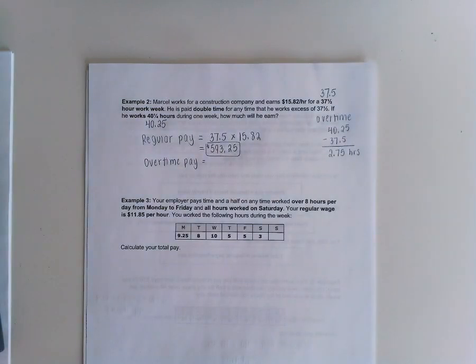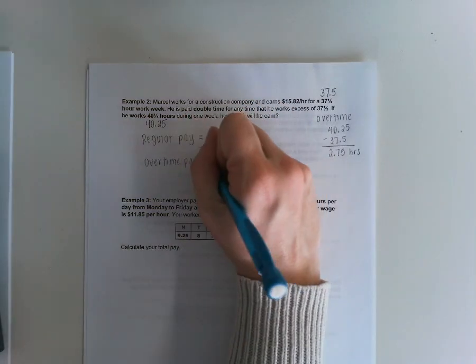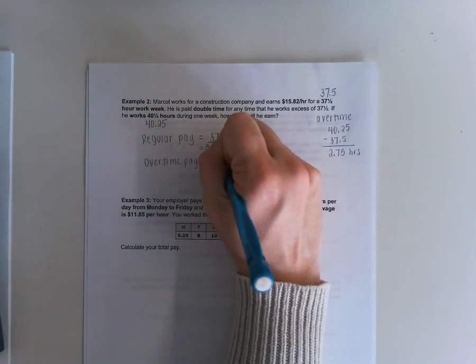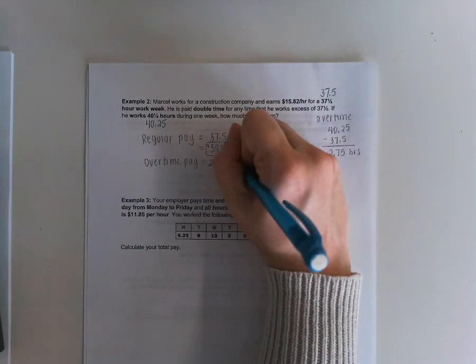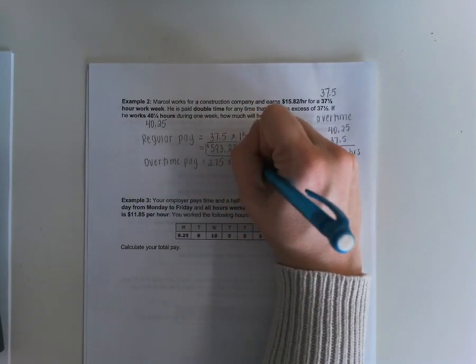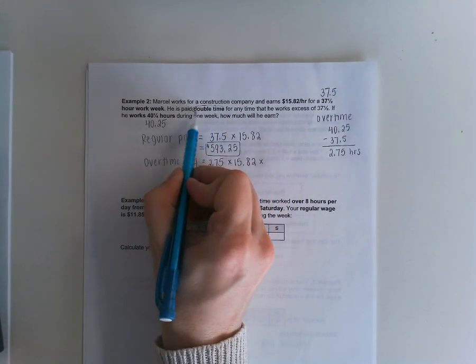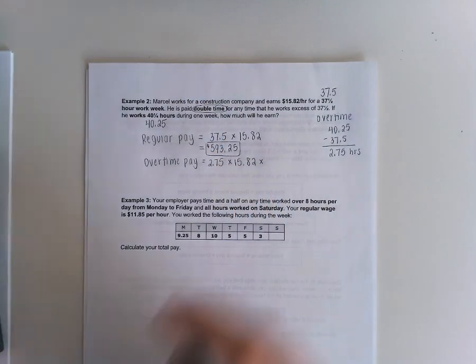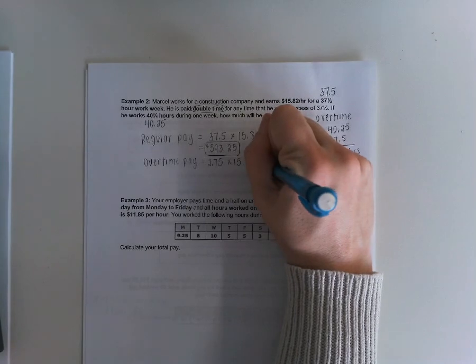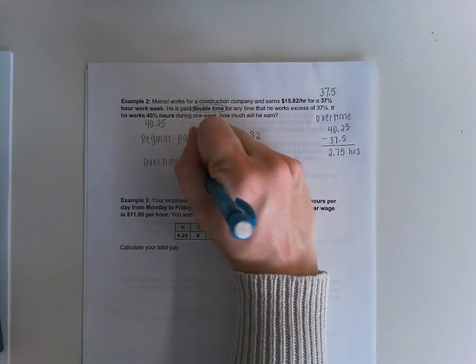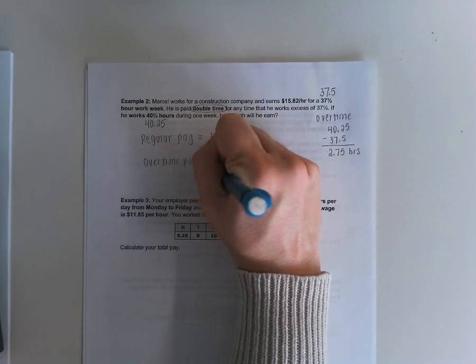So that's the number of hours of overtime. So we're going to take 2.75 times the hourly wage times the overtime rate, which in this case is double time, so times 2. And when you do that, you get $94.92.